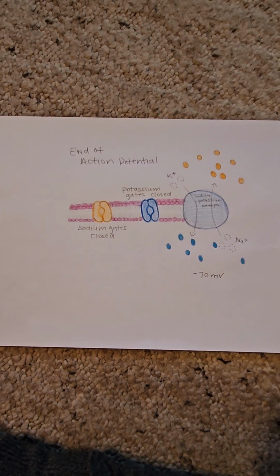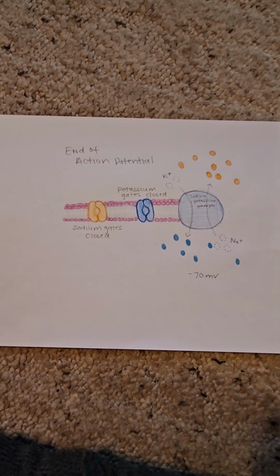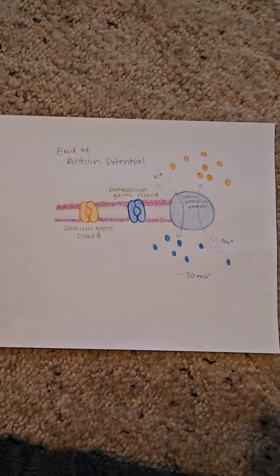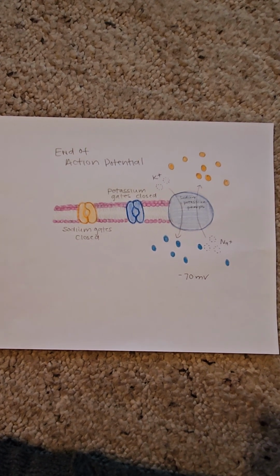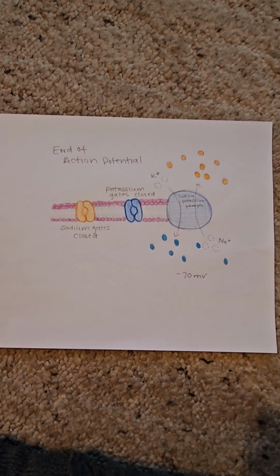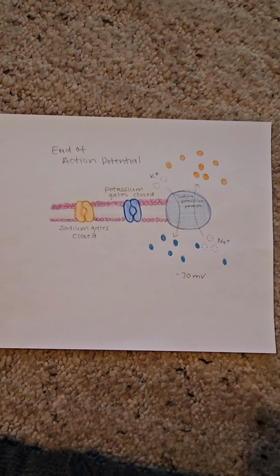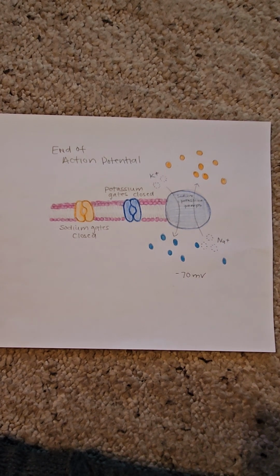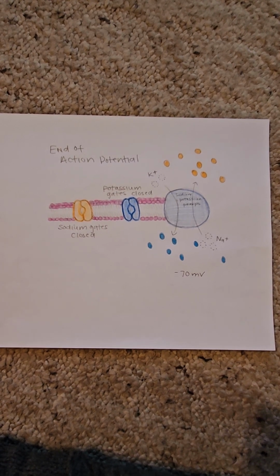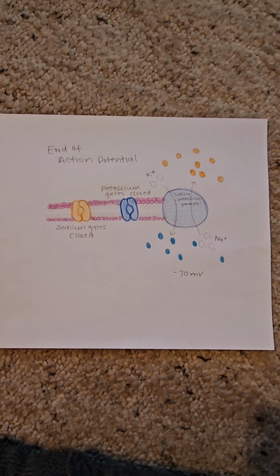Action potentials are different from local potentials in a few ways. First, they follow the all or none law. If the local potential that reaches the hillock is strong enough to trigger an action potential, it will occur at full strength. If the local potential was not strong enough, no action potential occurs. Second, they are non-decremental. Action potentials maintain their full strength down the entire length of the axon, regardless of distance. And third, action potentials are irreversible. Once an action potential starts, it cannot be stopped.